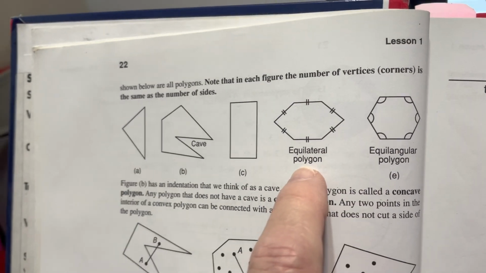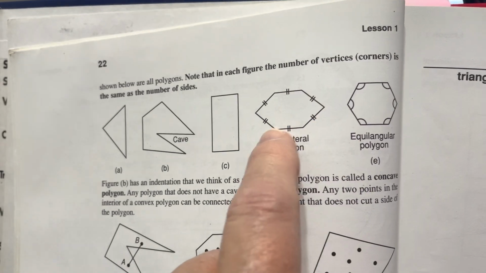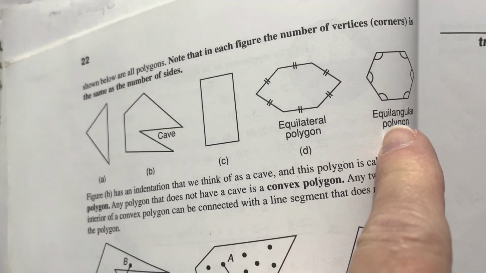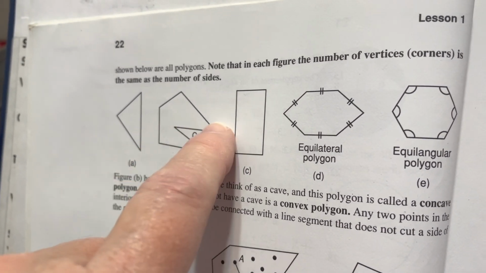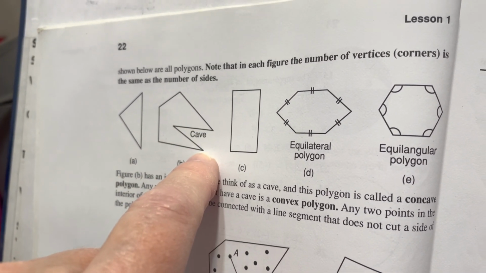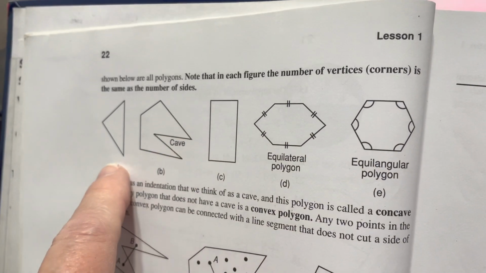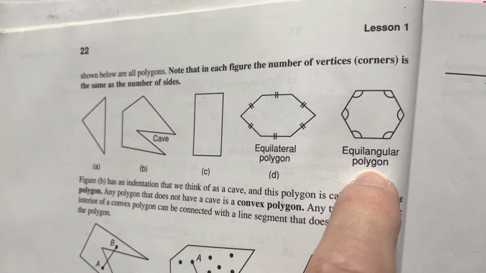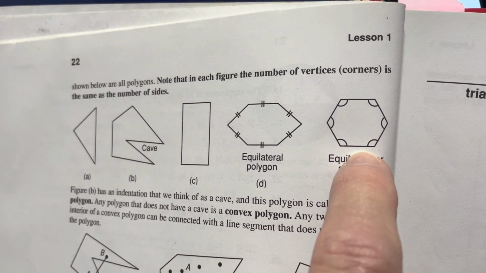So this is an equilateral, meaning all the sides are the same. You see how they put hack marks on all the sides? Now, all the angles are not the same, are they? This is equiangular, meaning all the angles are the same. This one is concave, meaning it dips in. So that is a concave polygon. But they are all going to be polygons. This one is equiangular, equilateral. But notice that that one does not look like all the sides are the same.